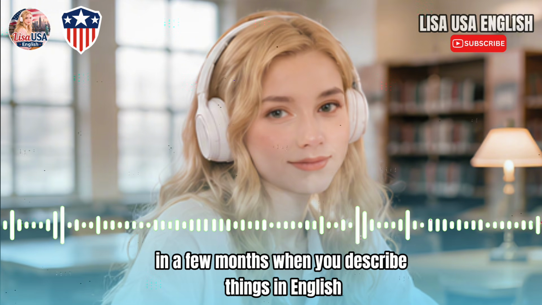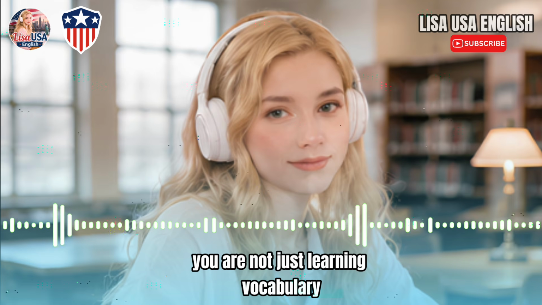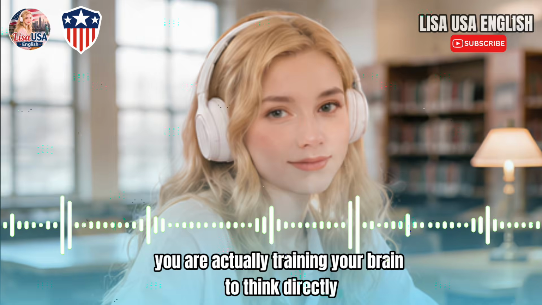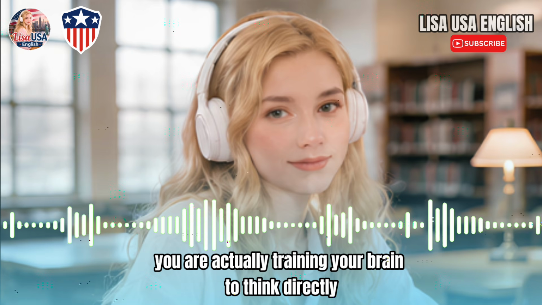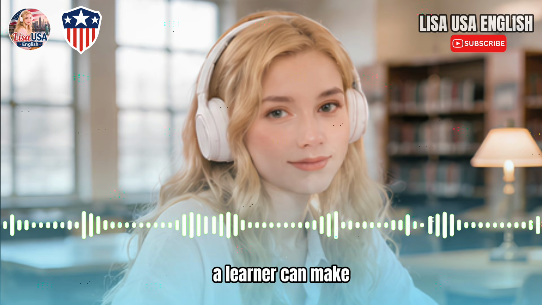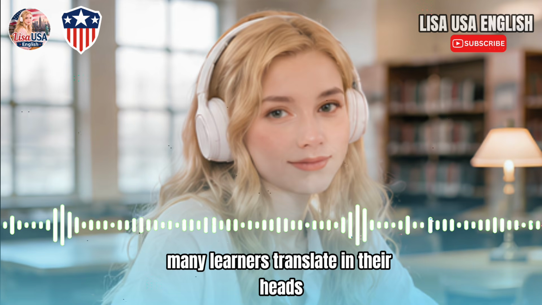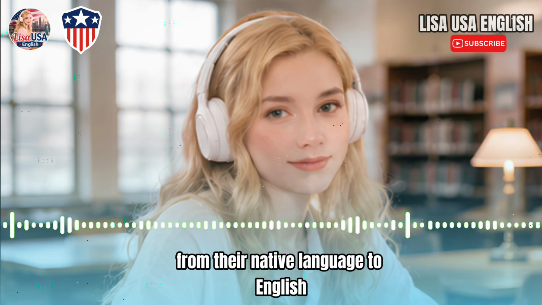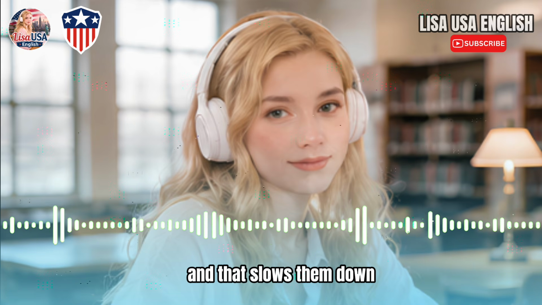When you describe things in English, you are not just learning vocabulary. You are actually training your brain to think directly in English. This is one of the most powerful changes a learner can make. Many learners translate in their heads from their native language to English, and that slows them down.